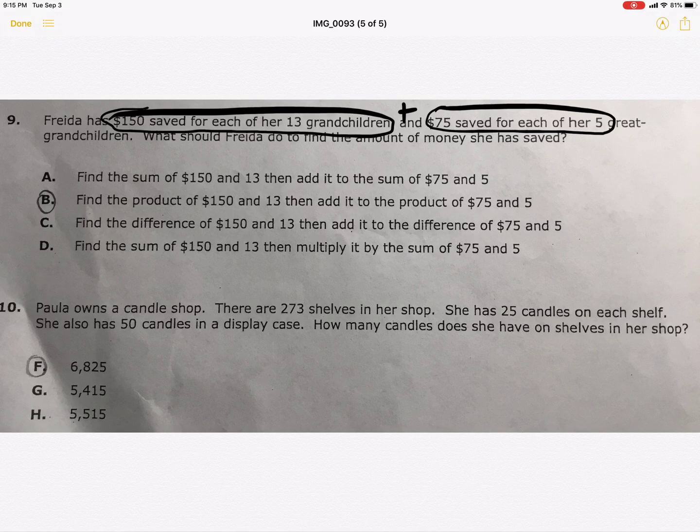We're not adding 150 plus 13 and 75 and 5. That's not right, because that wouldn't be enough. It's 150 for each of her 13 grandchildren. So that's totally wrong. And this was something that several people did. We summed 150 and 13 and added it to a sum of 75 and 5.